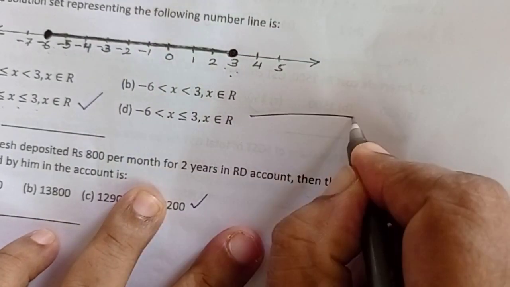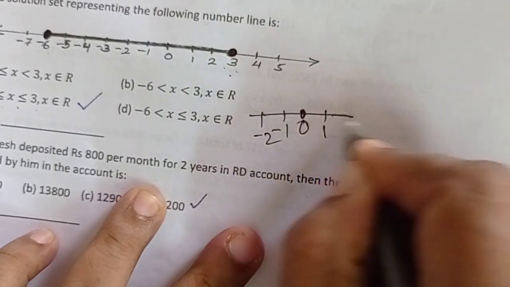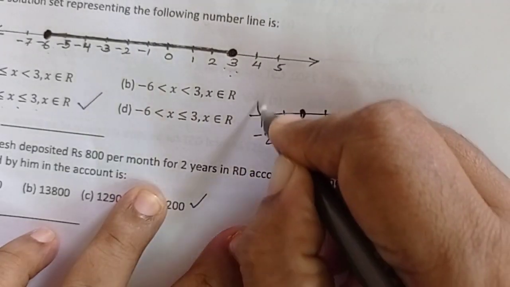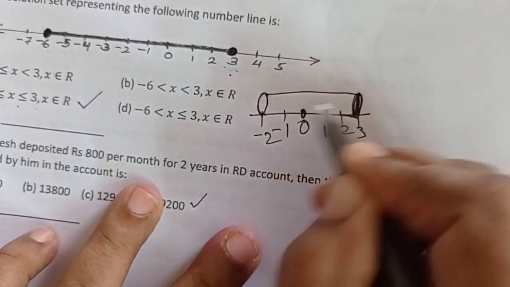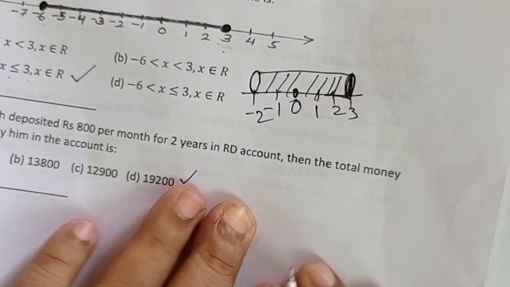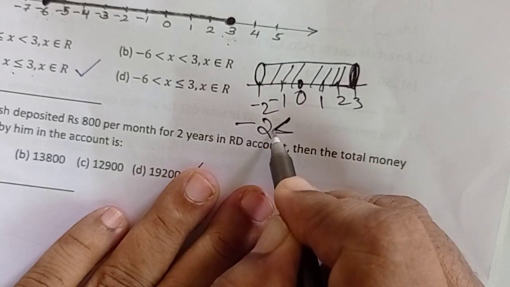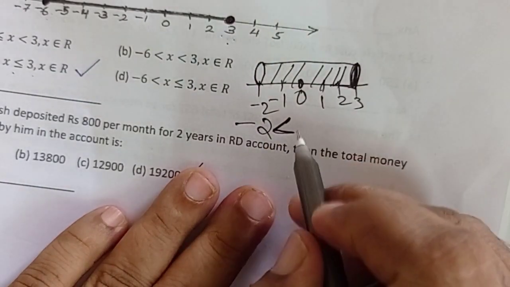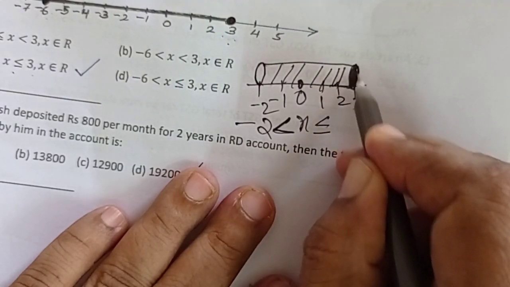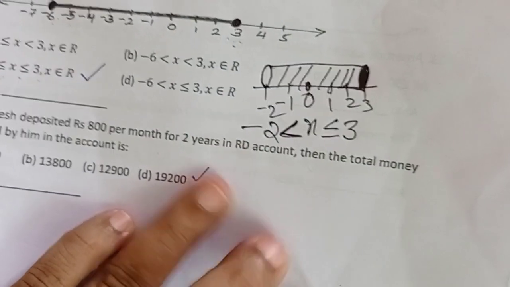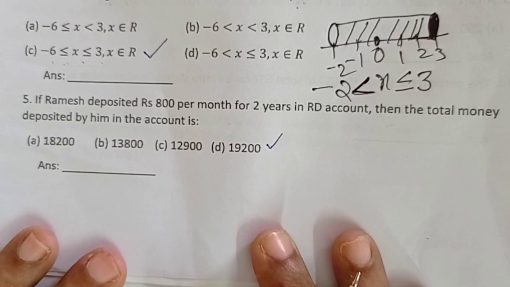Suppose the question is, all of you look at the board. 0, minus 1, minus 2, the other side 1, 2, 3. I draw the figure like this. Can you say the limits? Minus 2, the hollow circle. Hollow circle means only less, minus 2 not included. Minus 2 less than x, less than or equal to 3. This is a solid circle. Understand? Then copy the fifth question.